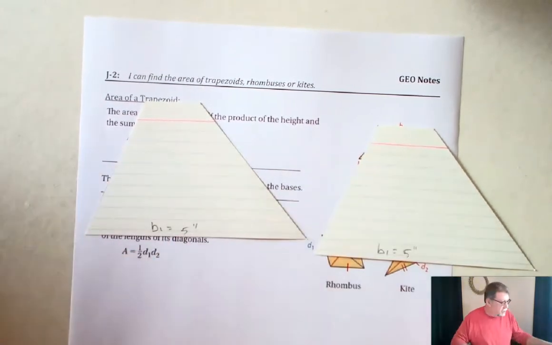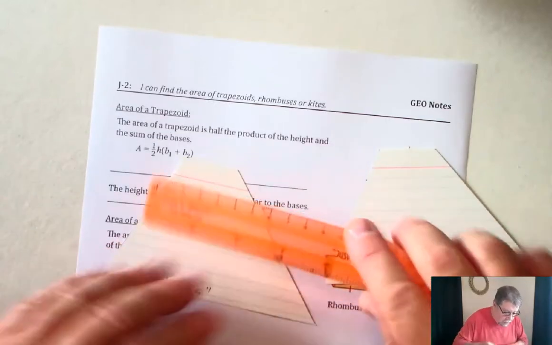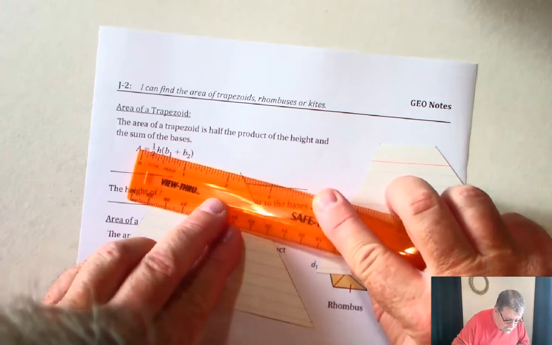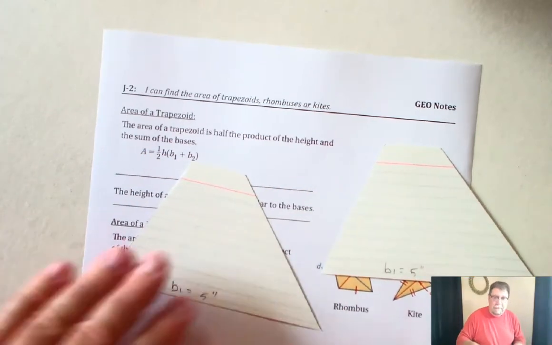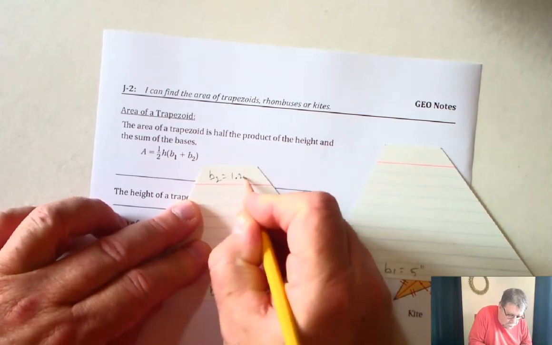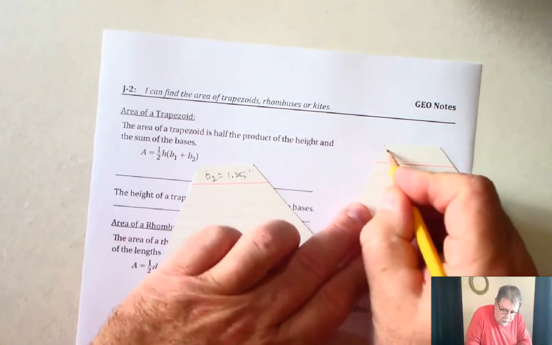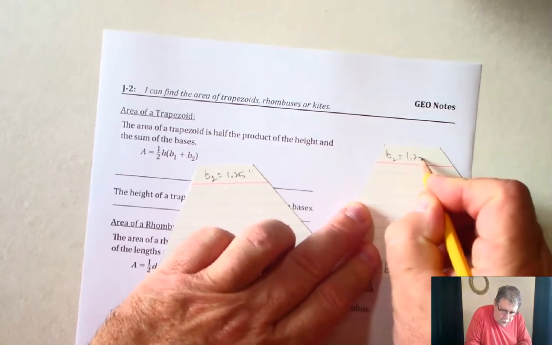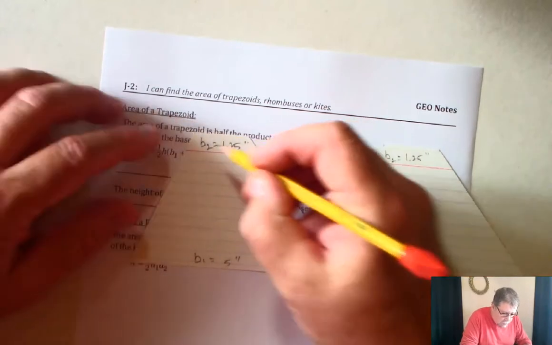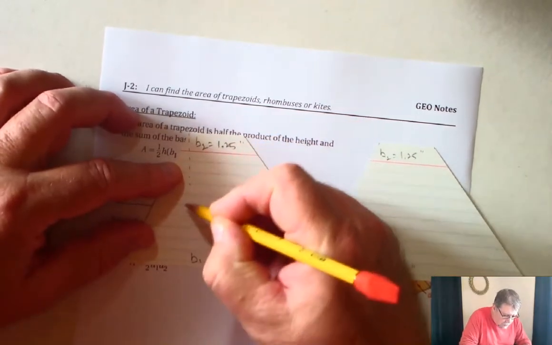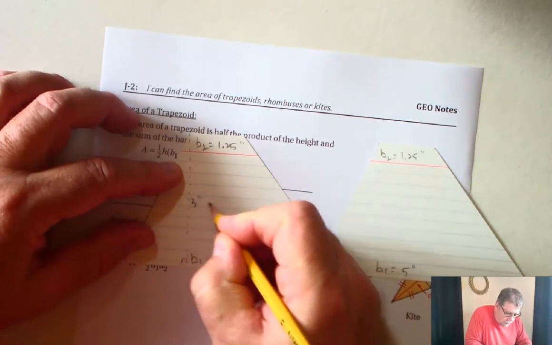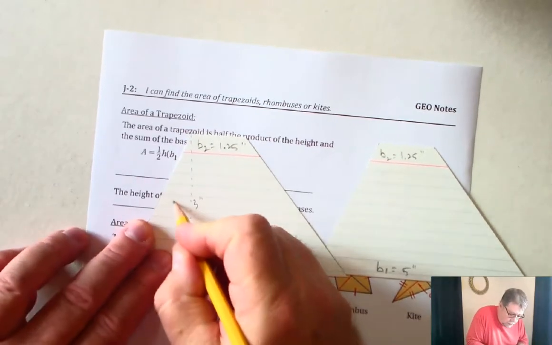This up here, I actually didn't measure it. I just simply cut it. Let me measure it, see if I can find a decent measure for it. It's about 1 1/4 inches. Not that it really matters, but we're going to call that base 2, 1.25 inches. And then the height, which is perpendicular, which comes from this corner straight on down, remember, is 3 inches.